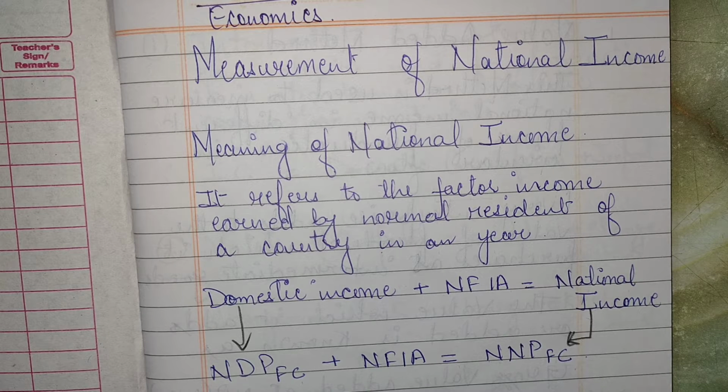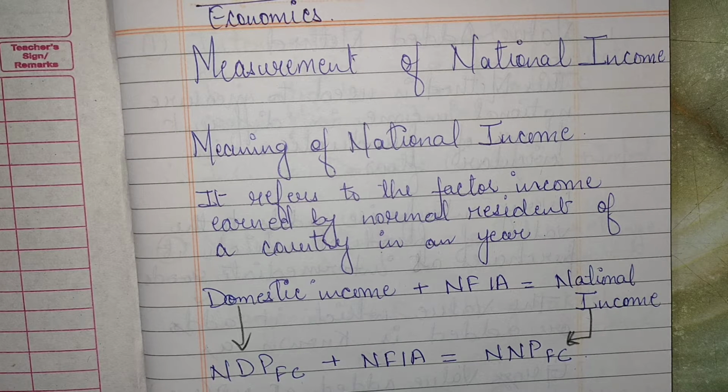My name is Prachi Jain, and in this video we'll be knowing about the measurement of national income, which is the major topic in your economics of class 12th. So today we will be knowing more about measurements of national income.